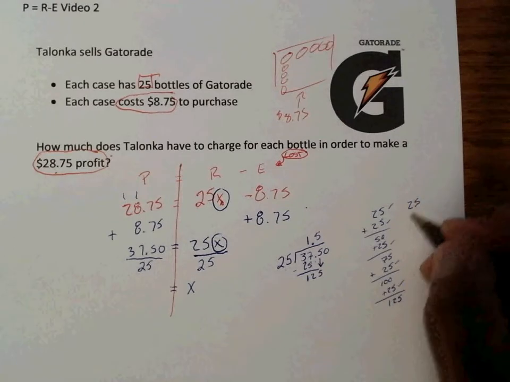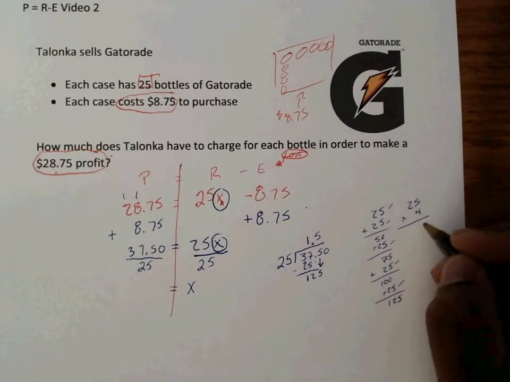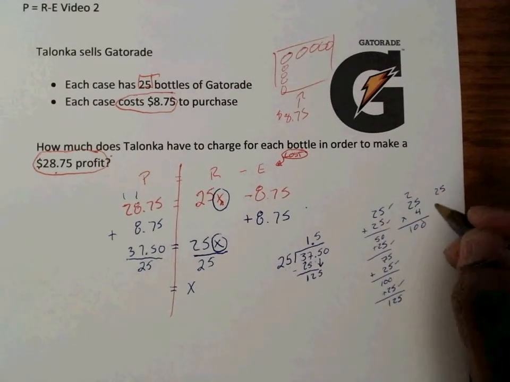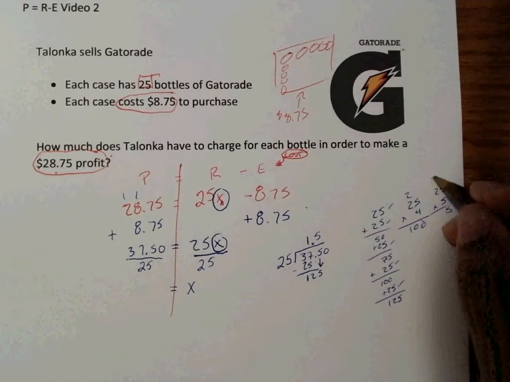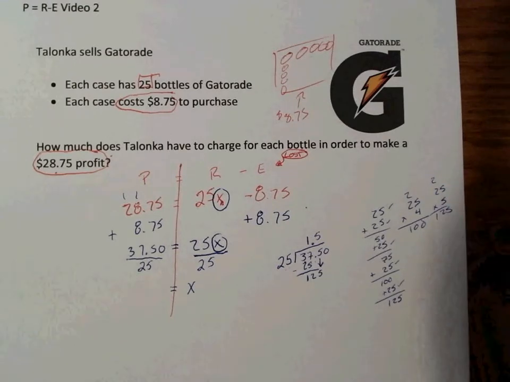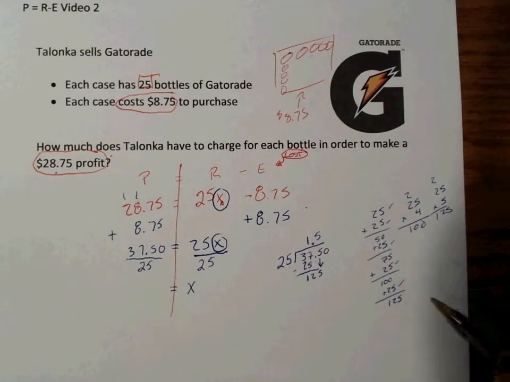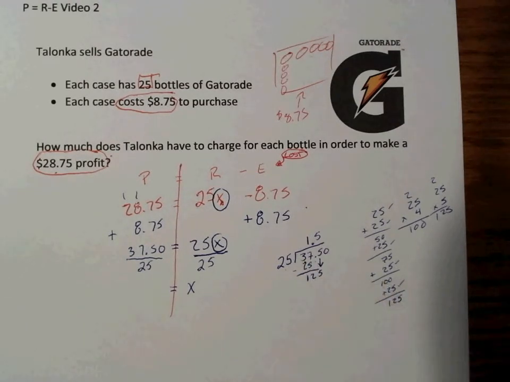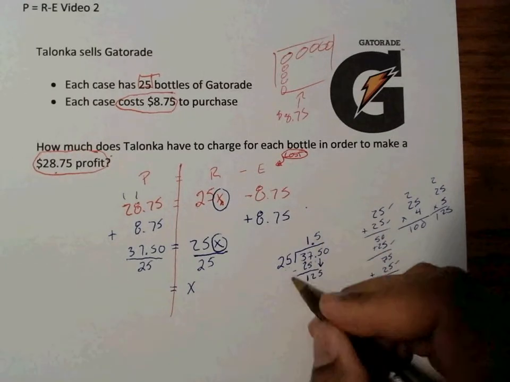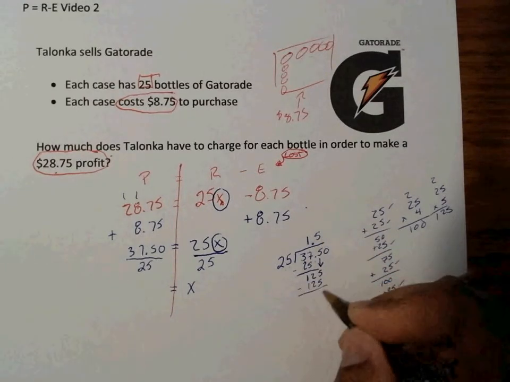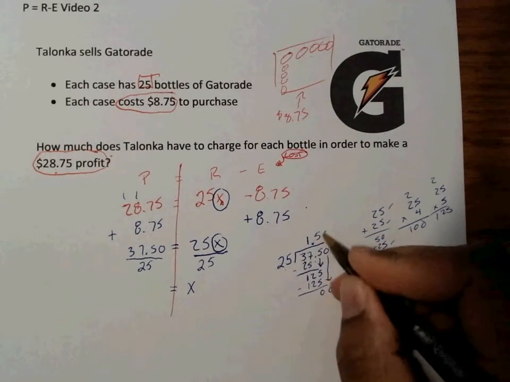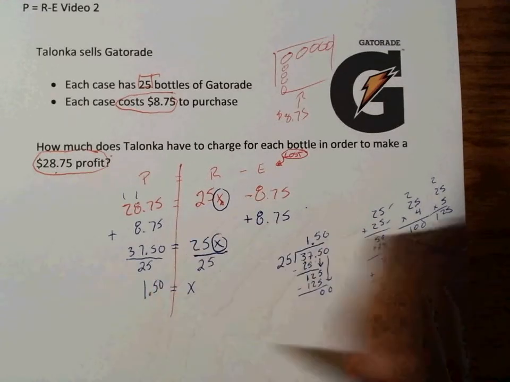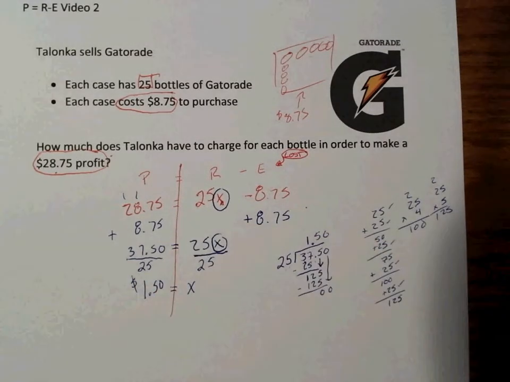Some math teachers like you to just approximate, so you might try 4. You multiply 25 times 4 and you get 100, you're a little off, and then you can try 25 times 5, and you get 125. Same thing. So whichever method you prefer, hopefully eventually you'll just recognize this after a while as you get better with your math. So anyway, 5 times 25 is 125. We subtract, bring down that 0, goes into there 0 times, so we get 1.50. I'm going to leave it as a 0 because we're talking about money.